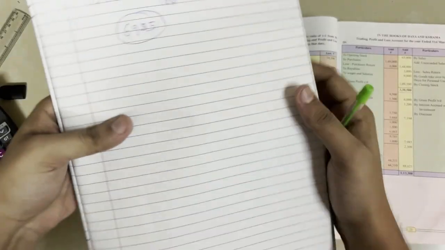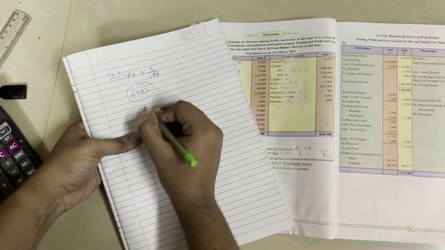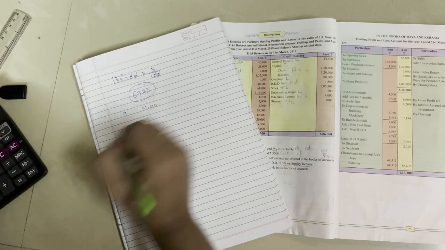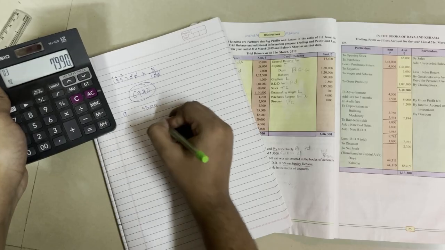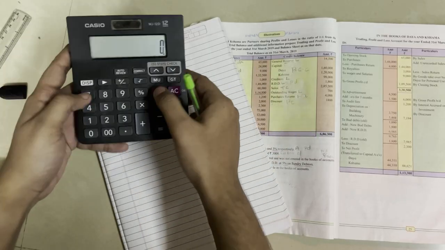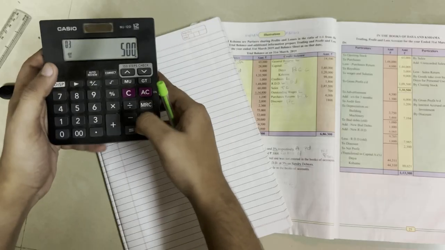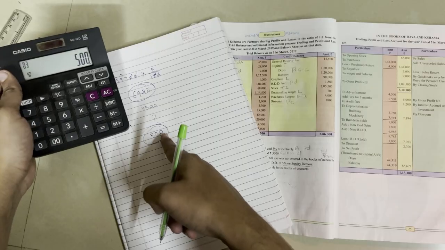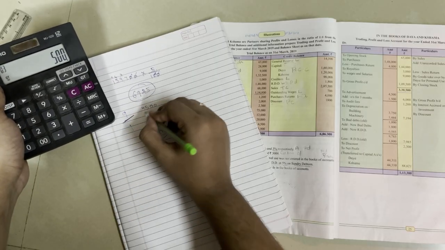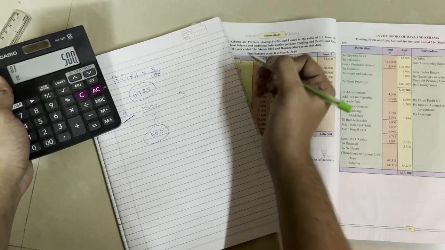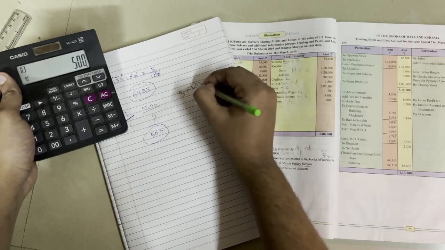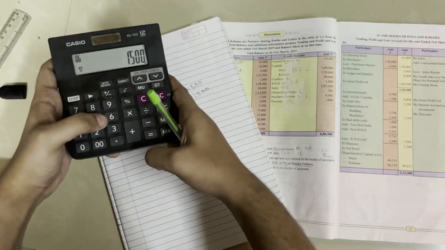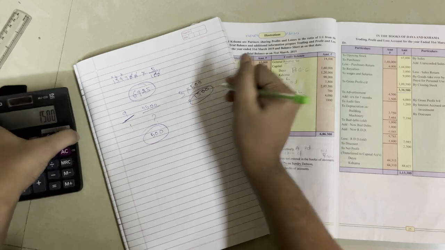So let's calculate. For the 4500 amount, we have only paid for 9 months, so we have to divide this amount. So how much for a month? 4500 divided by 9 is 500 per month. So for a month we are paying 500 for advertisement. We have paid for 9 months, 4500. For the remaining 3 months we have to pay 500, so the amount will be 1500. So we have to pay this, it is remaining.